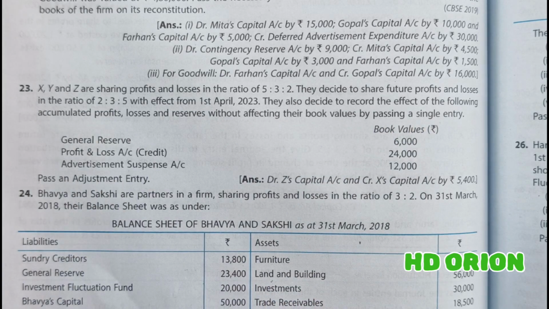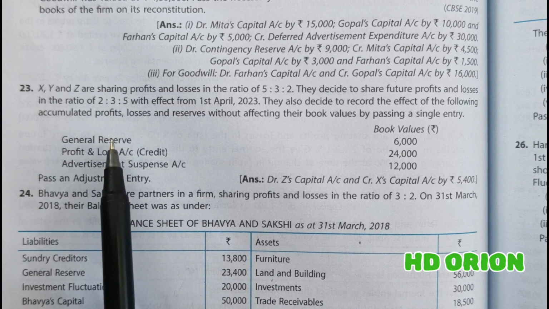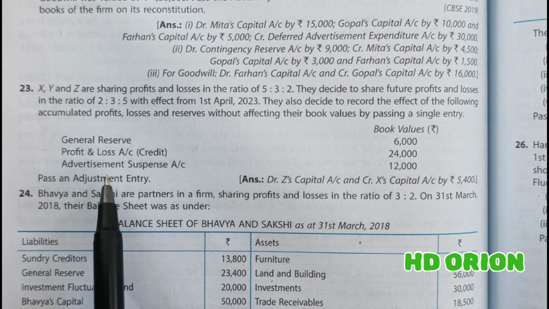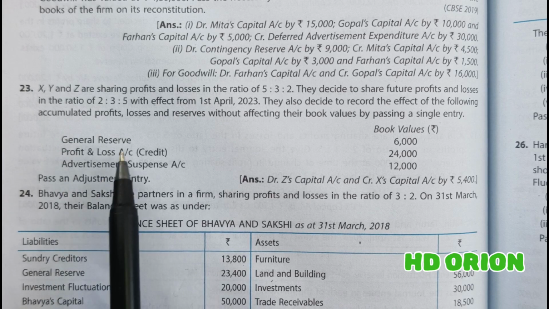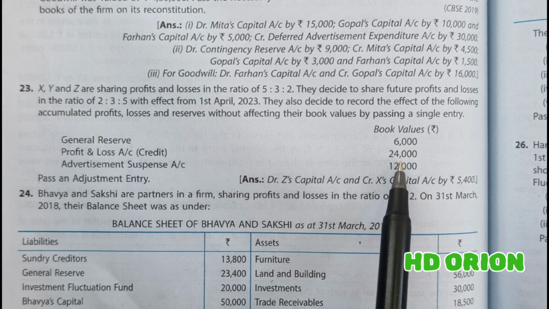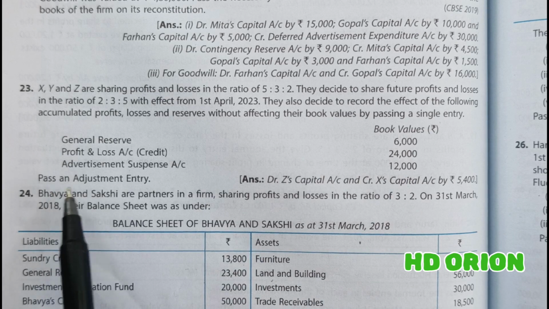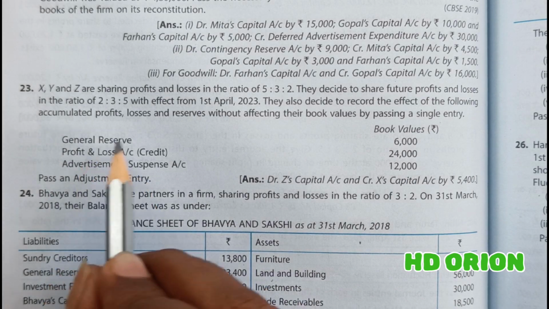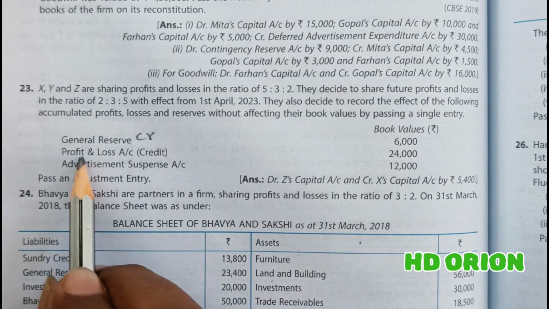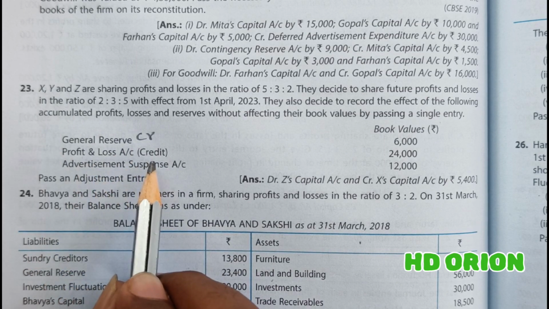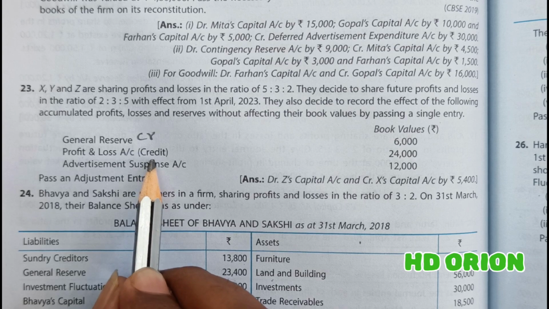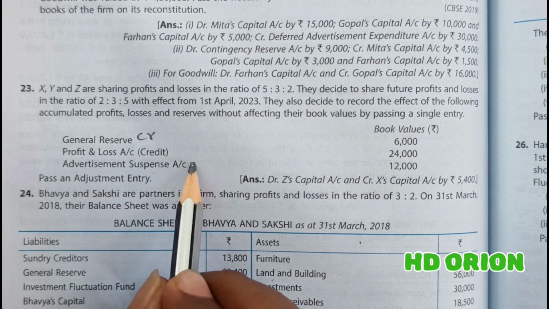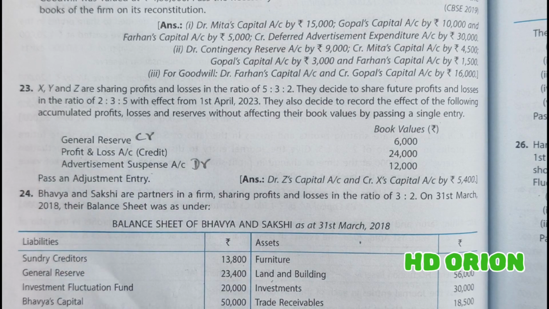Fine, because it is written here that without affecting their book values by passing a single entry. So we need to pass one single journal entry to give effect to these three things without closing them. Fine, and the amounts are here 6,000, 24,000, and 12,000. And you should know that general reserve is always a credit balance. Profit and loss account can be credit or debit, but in this case it is a credit balance, whereas advertisement suspense is always a debit balance.